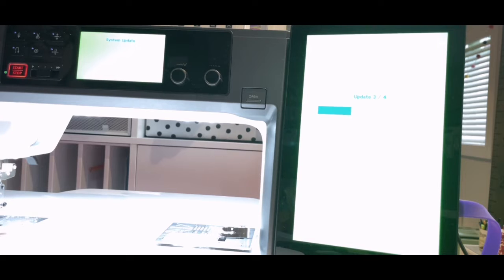Make sure you don't turn off your CM17 while it's updating. Do not remove your USB drive while it's updating.